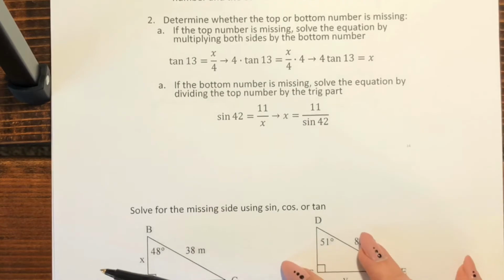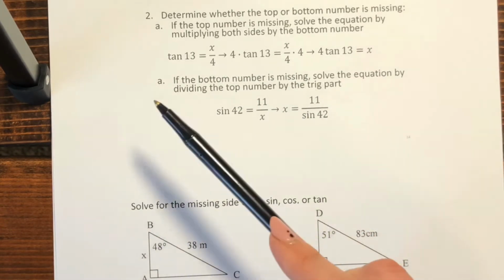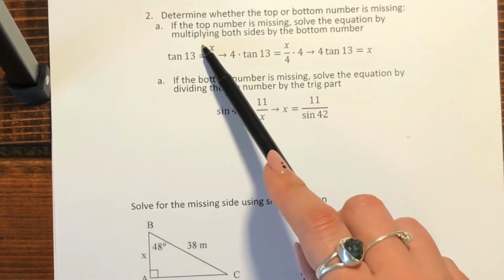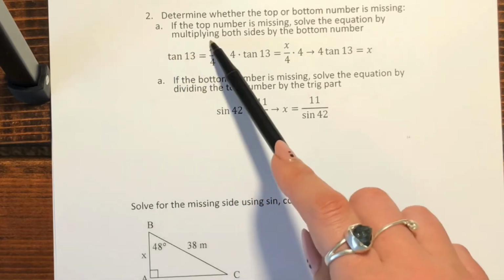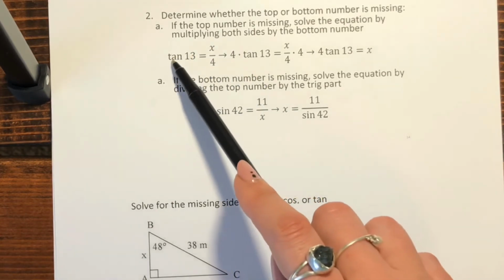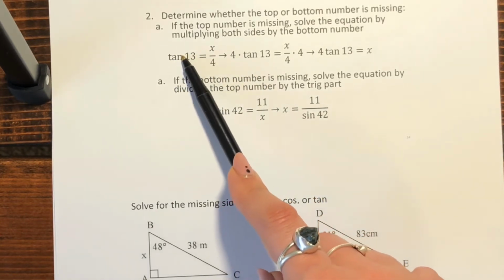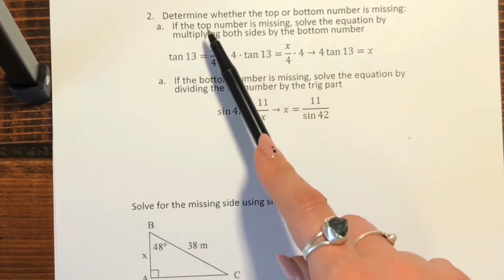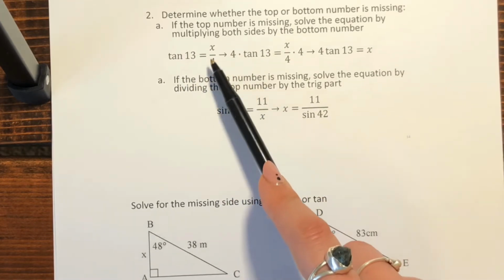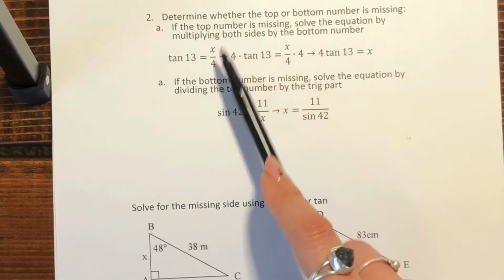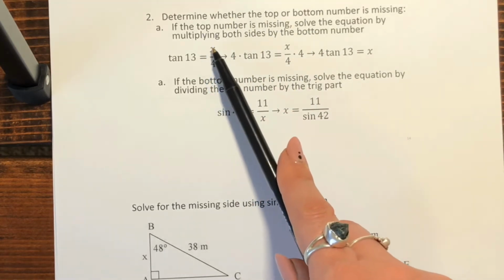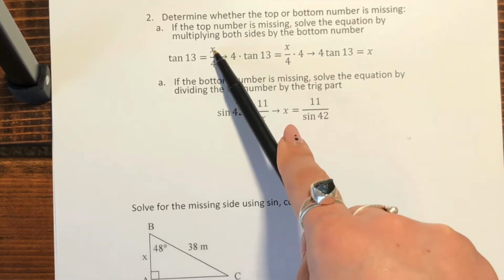Then once we know which angle and sides we're using, we're going to set up our fraction. So we're going to set up our SOHCAHTOA ratio, where, say like on this example, we're using tangent of this angle, and we're going to set up the sides. So tangent would be O and A. In this case, we're looking for x on the top of the fraction.